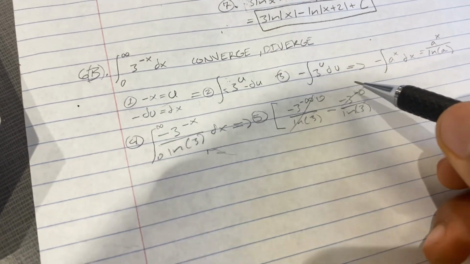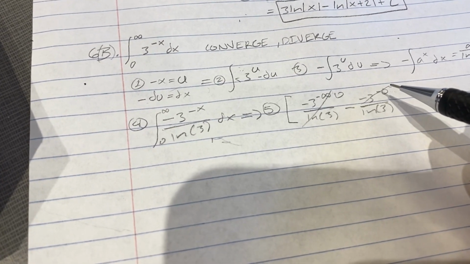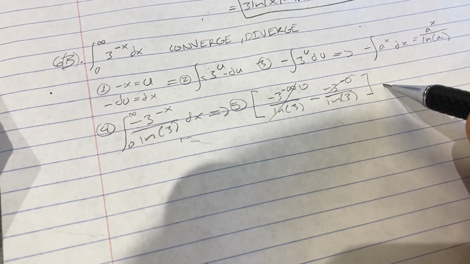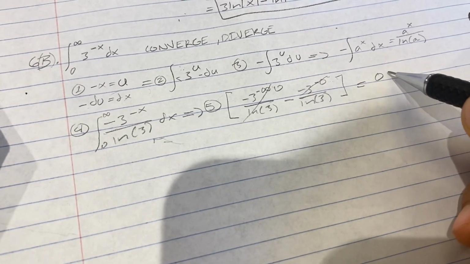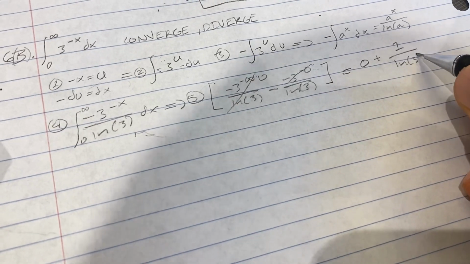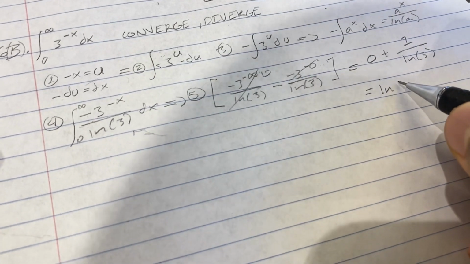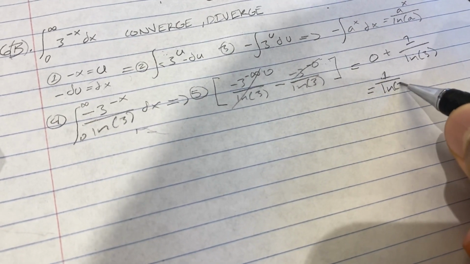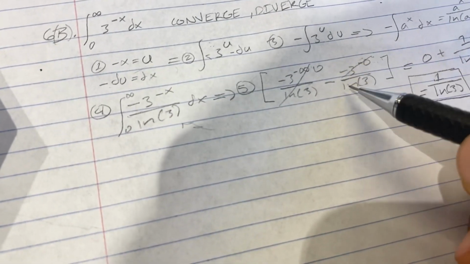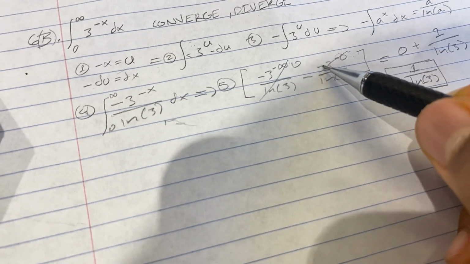I believe so. 3 to the negative 0 would be 0. No, it would be 1. It would be 1. So this would equal 0 plus 1 over ln of 3, which equals 1 over ln of 3. That's the final answer. Because 3 to the 0 is going to be 1, right? 3 to the 1 would have been 3. But 3 to the 0 would be 1. And the same goes for negative 3.